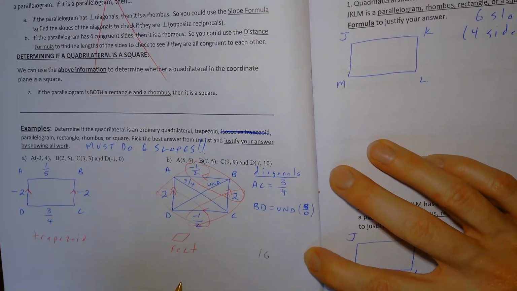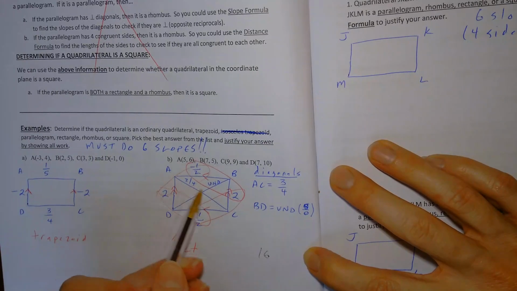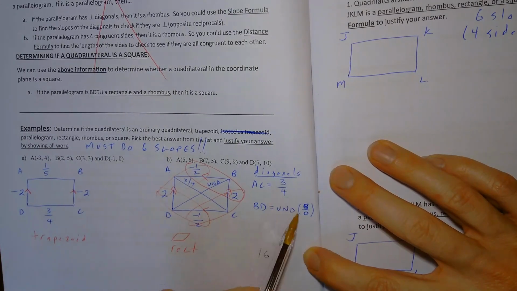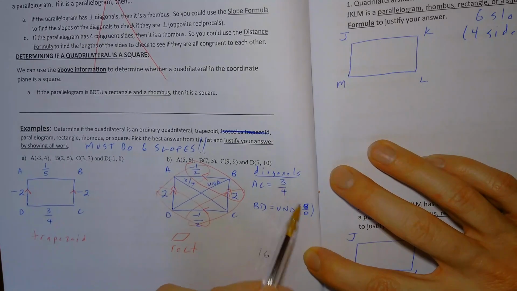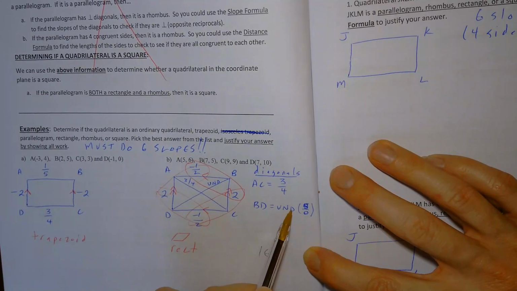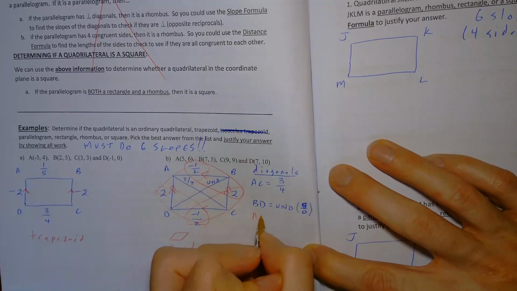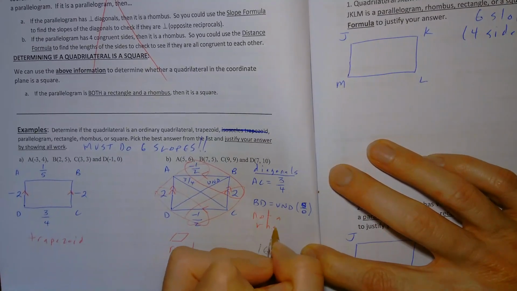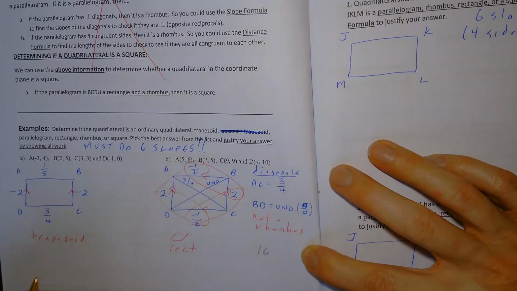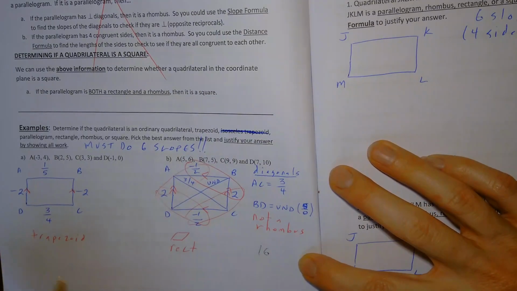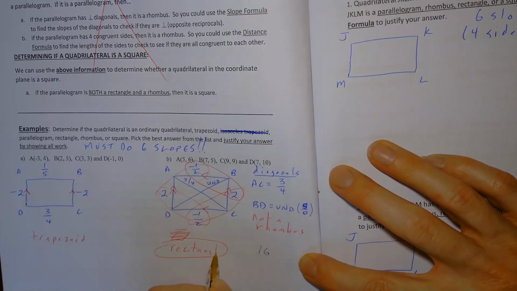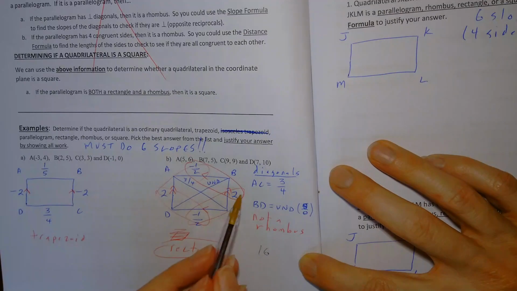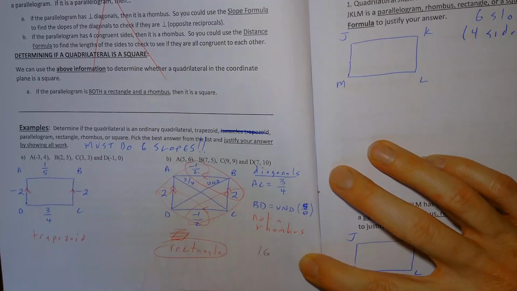So here's what you have to do to check for a rhombus, which is new. You have to draw in the diagonals, and you have to do the slopes of the diagonals. So when I look at the diagonals, they are not perpendicular. This is 3/4 and undefined. So it is not a rhombus. Now, if it's not a rhombus, then it can't be a square, because a square has to be a rectangle and a rhombus. So your best answer for this is a rectangle. It is a parallelogram with opposite reciprocal corners.